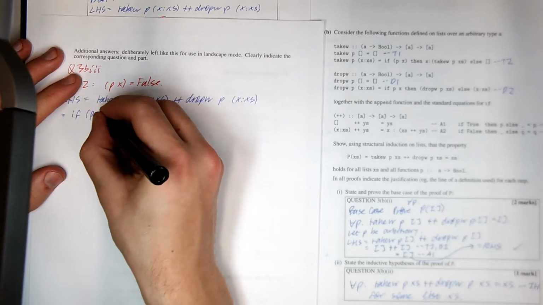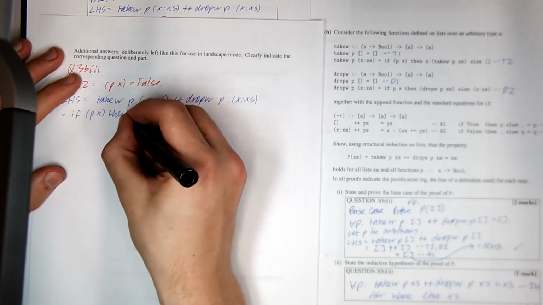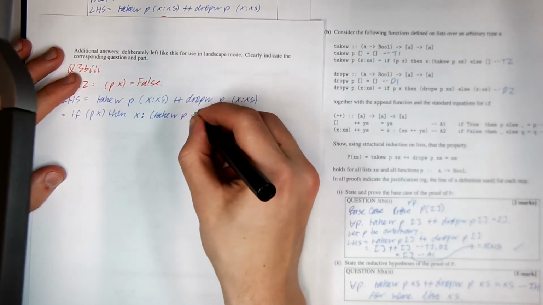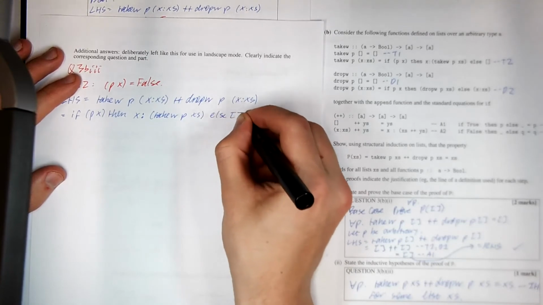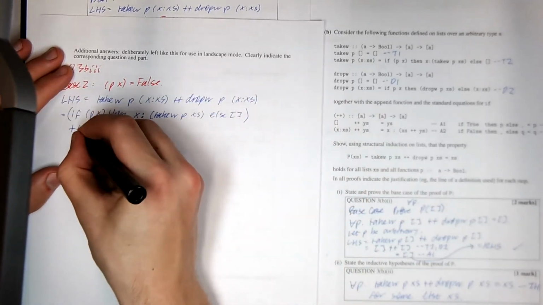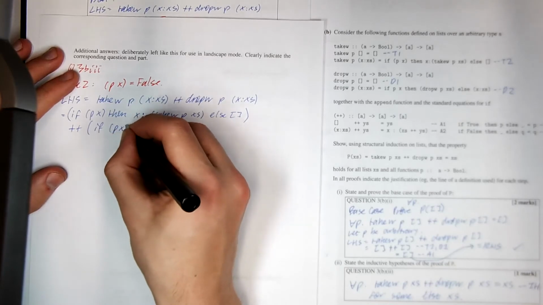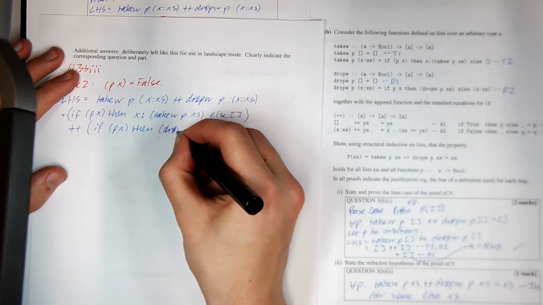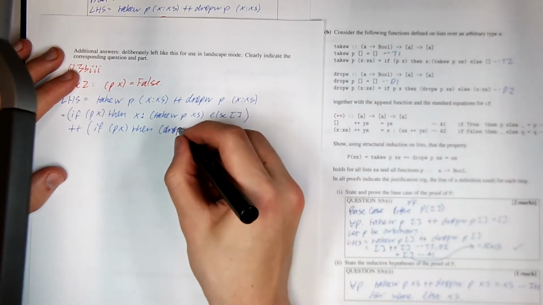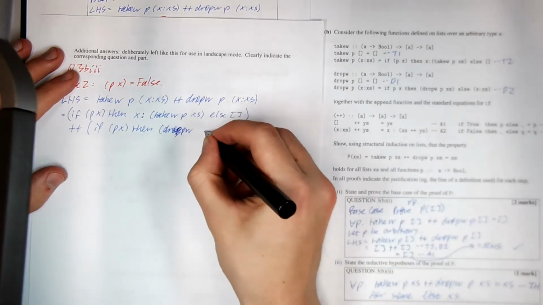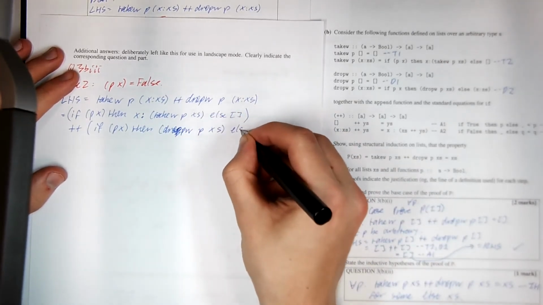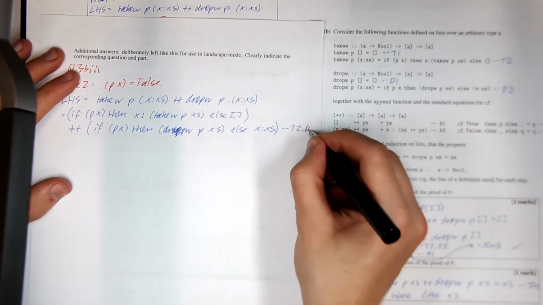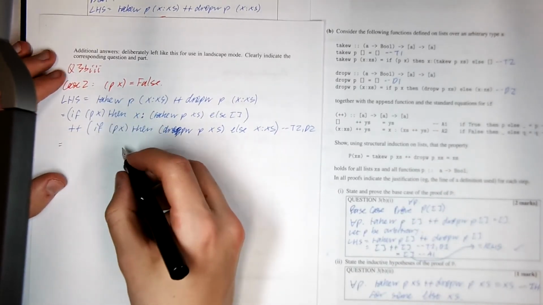So if P x then x cons take W P xs else empty, concat if P x then drop W P xs else x cons xs. By T2 and D2 used together, replace the P of x with false.